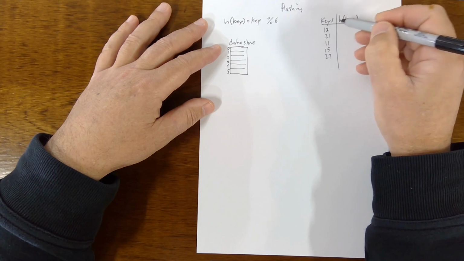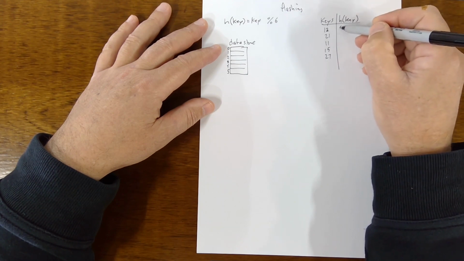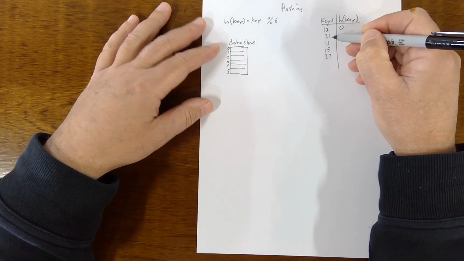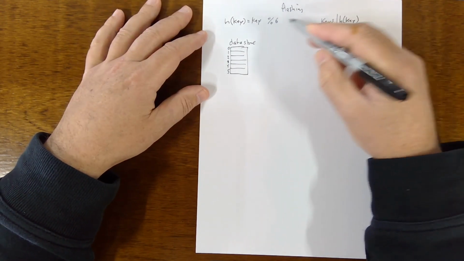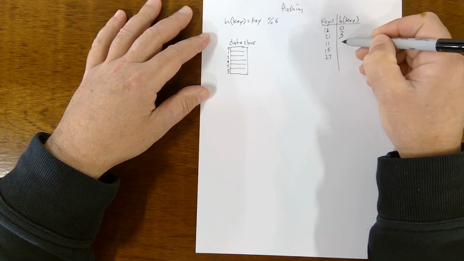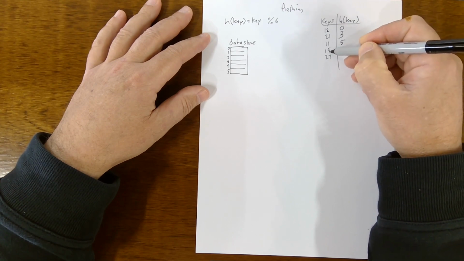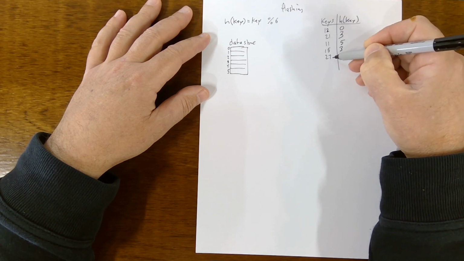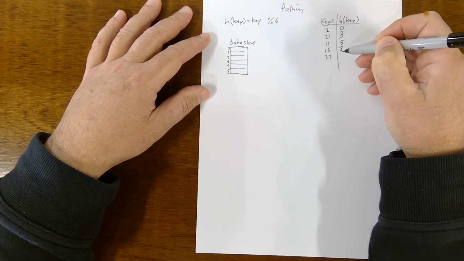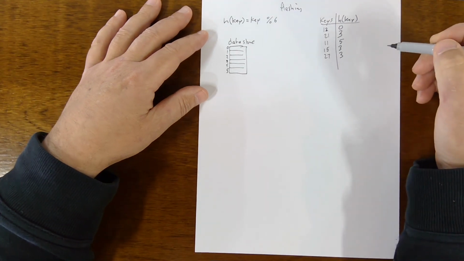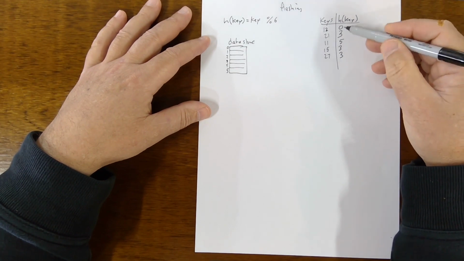So 12 mod 6, 6 goes in twice with a remainder of 0. Okay, 21, 6 times 3 is 18, 19, 20, 21. So 6 goes in 3 times with a remainder of 3. For 11, 6 goes in once with a remainder of 5. For 15, 6 goes in twice with a remainder of 3. For 27, 6 times 4 is 24, plus 3 gives you 3. All right, so those are the initial hashes, which are just the indexes.